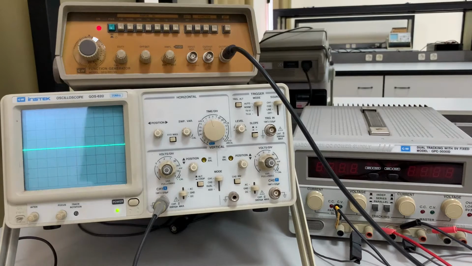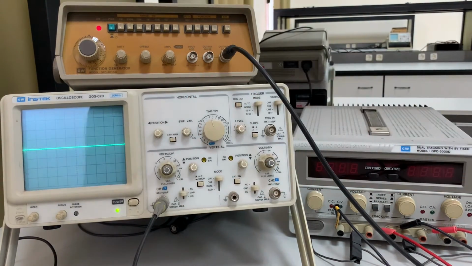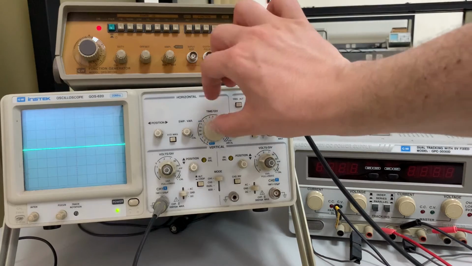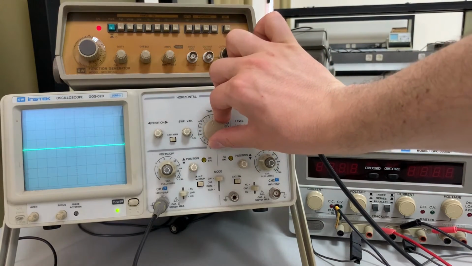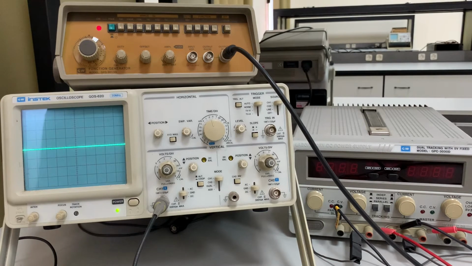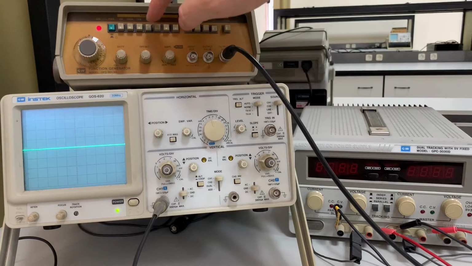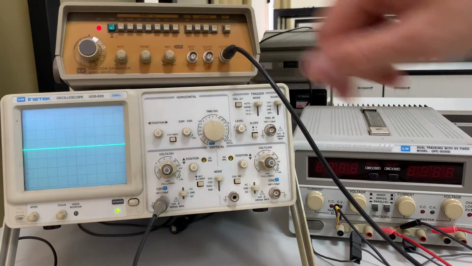The vertical sensitivity is at 1 volt per division, and the horizontal sensitivity is set to 0.5 milliseconds per division. The output frequency of the function generator here is set to 500 Hz.